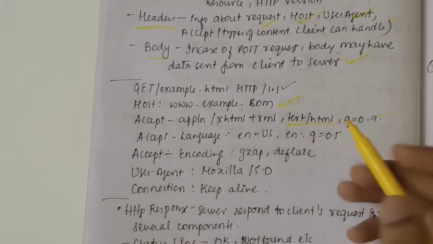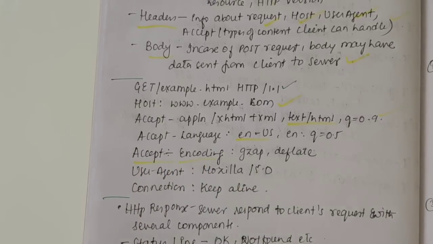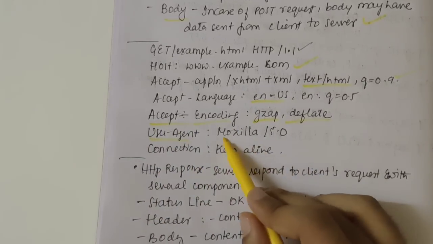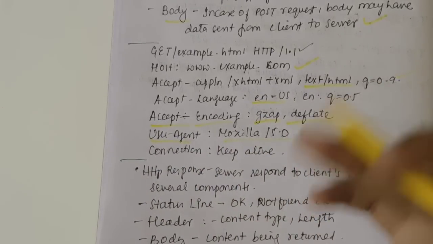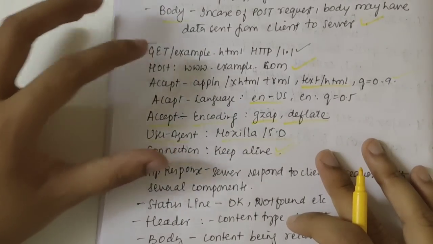Then Accept-Language, so again English. Then I have Accept-Encoding, so it is gzip and deflate. And after that I have User-Agent, so Mozilla Firefox is the user agent, and Connection is keep-alive. So this was about the HTTP request part.